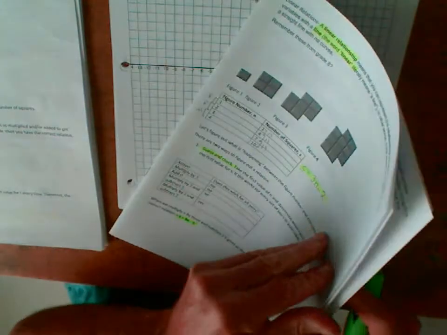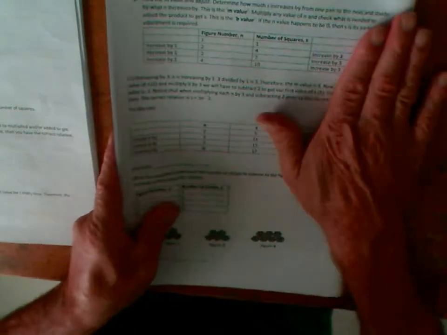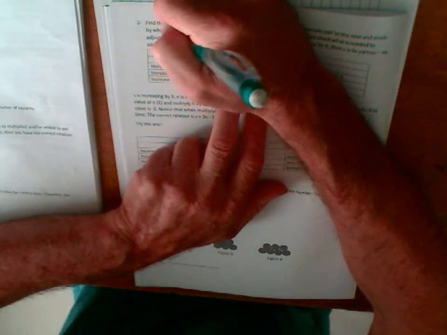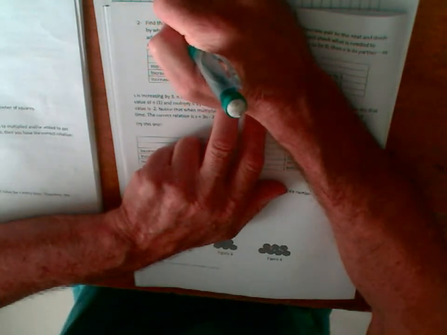Okay, so the next page I have steps, and I'm going to go through this with you. Number 2 says find the m value. Remember from our notes, the m value is actually our slope.